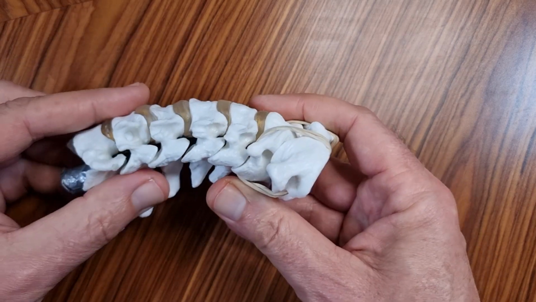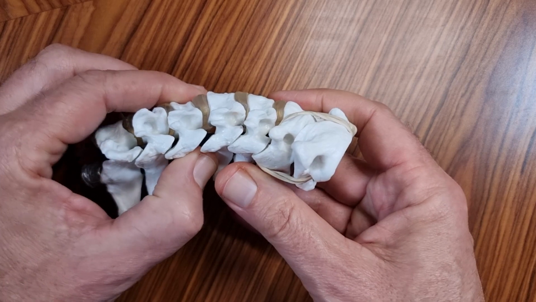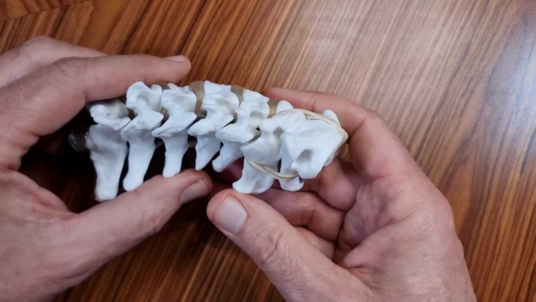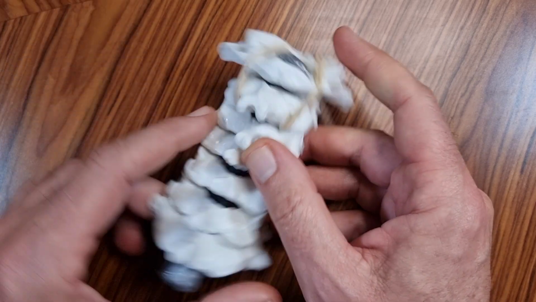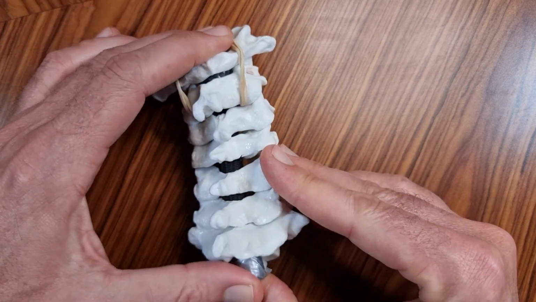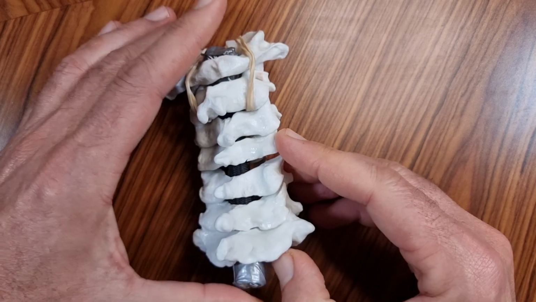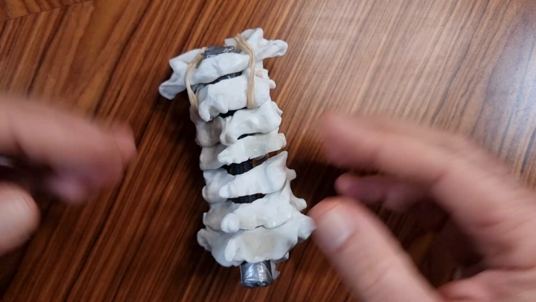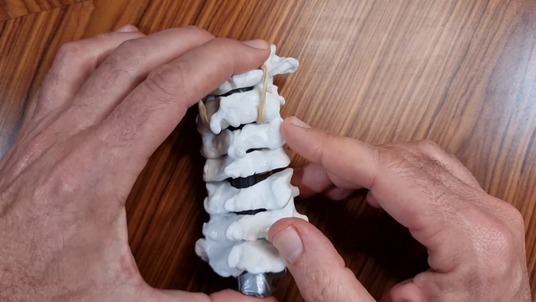So again, nothing against coupled motion adjusting. I used it for over 2 decades and had fantastic successes with it. Typically what I found was I was able to resolve things within about 5 or 6 adjustments and have the patients above 70 or 80% by then.